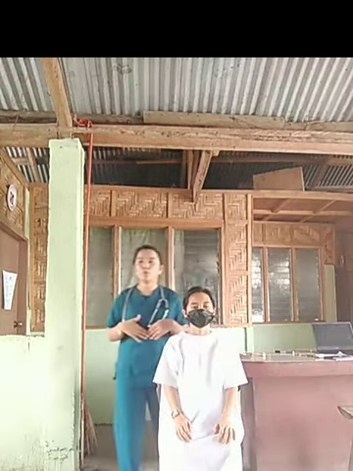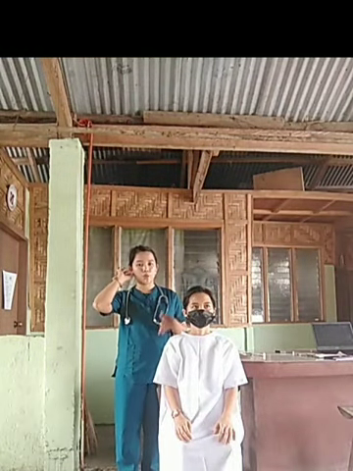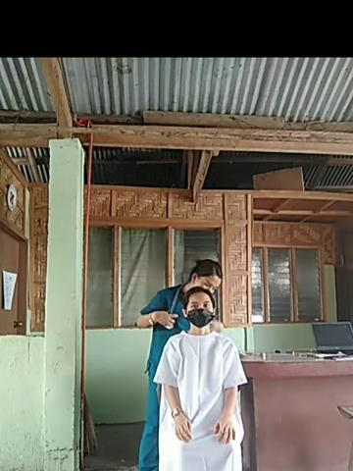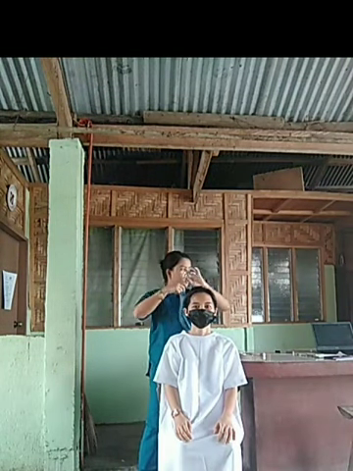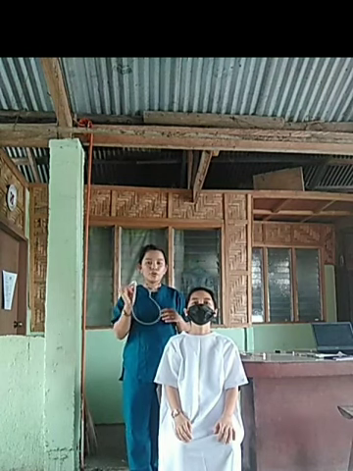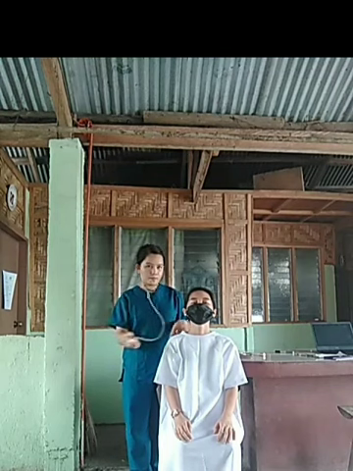Next, we're going to auscultate the carotid artery one side at a time, using the bell of the stethoscope.